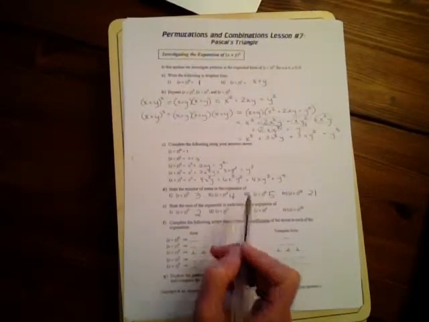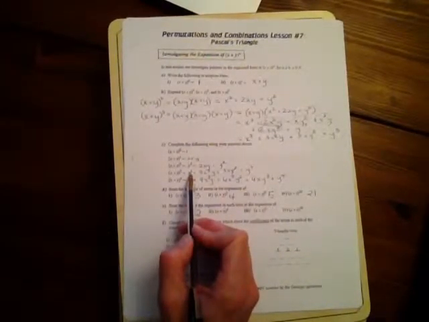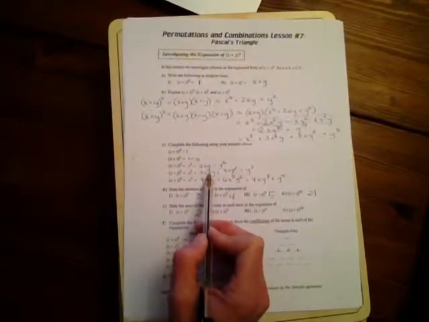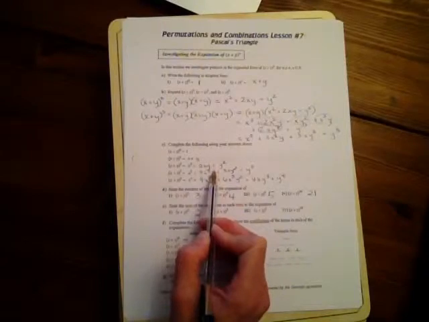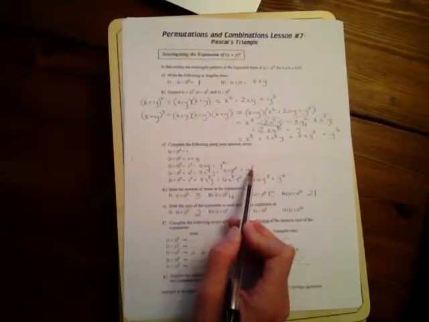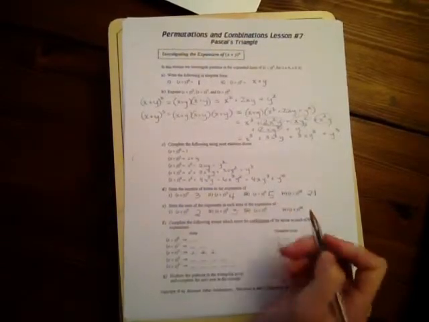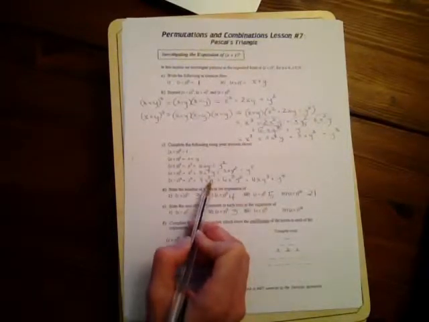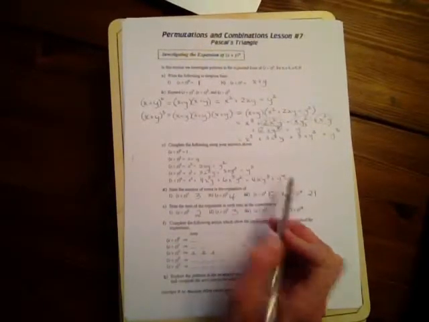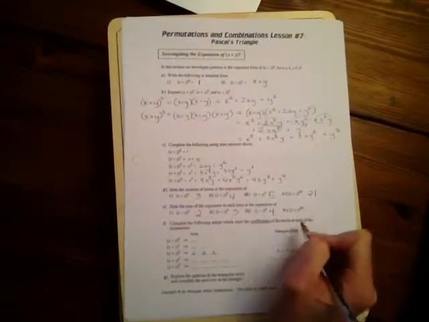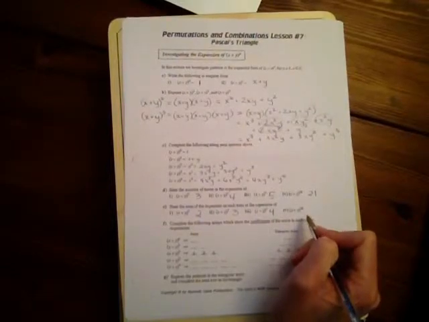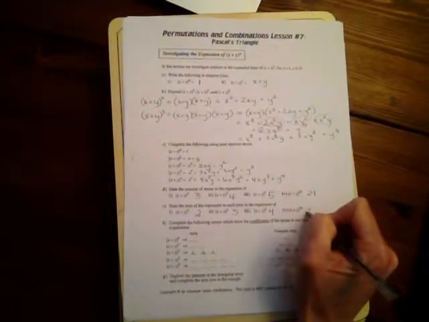For (x + y) cubed, notice that the sum of the exponents in each term equals 3. So x cubed; x squared y to the power of 1, 2 plus 1 is 3; 1 plus 2 is 3; and lastly, y to the exponent 3. All of the exponents for each term will add up to 3. Same thing for (x + y) to the power of 4: the exponents add up to 4 in every term. So if we were to go to a further expansion, (x + y) to the power of 20, we would have a sum of 20 in the exponents.